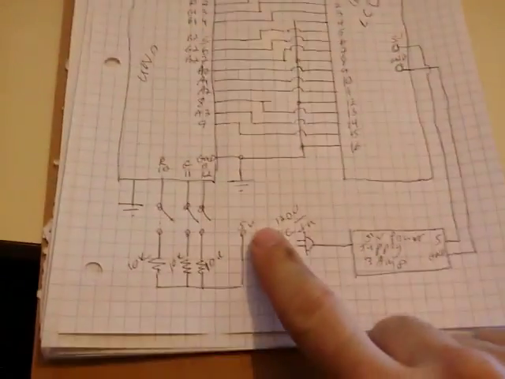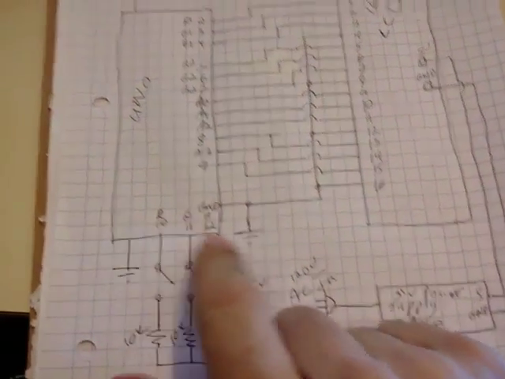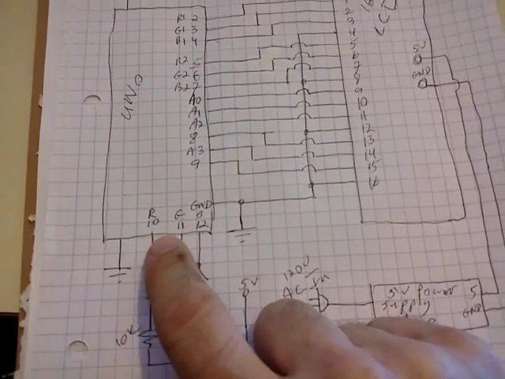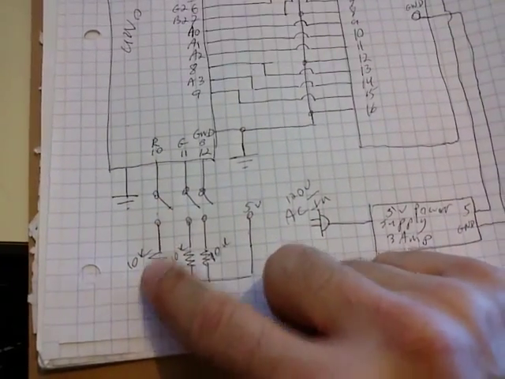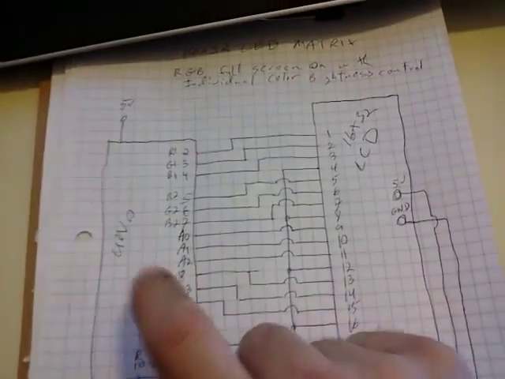That's pretty much it. I hooked up these 10K ohm resistors here. These are normally low, and if they go high through the 5 volt and 10K resistor, then the Arduino UNO will send a brightness change command to the corresponding color.